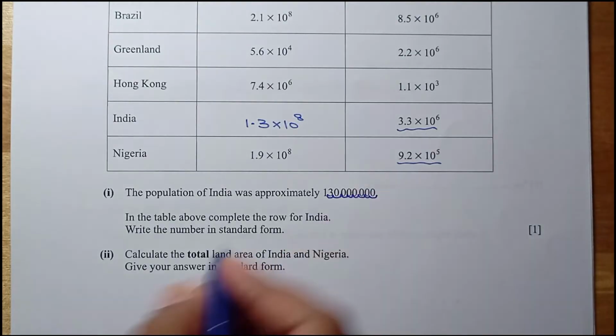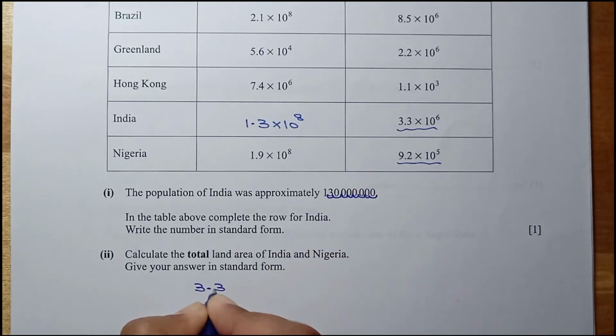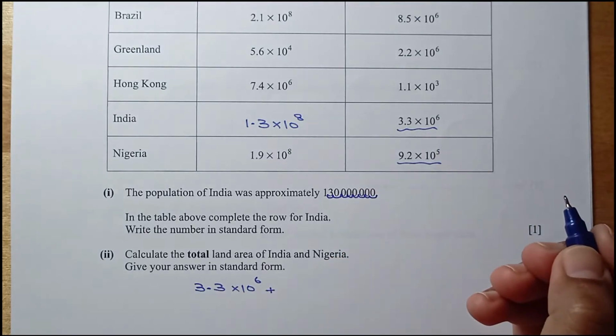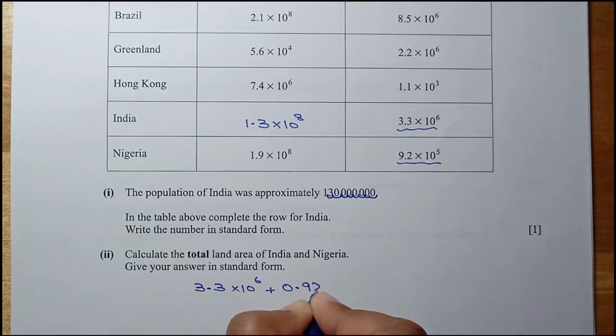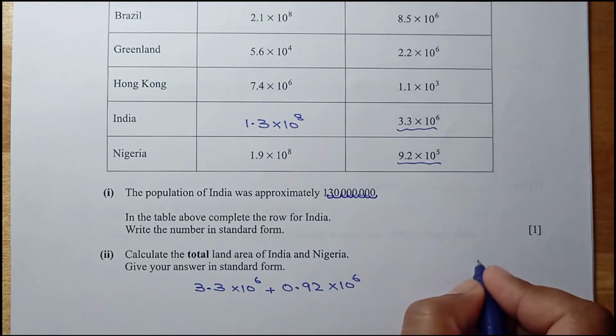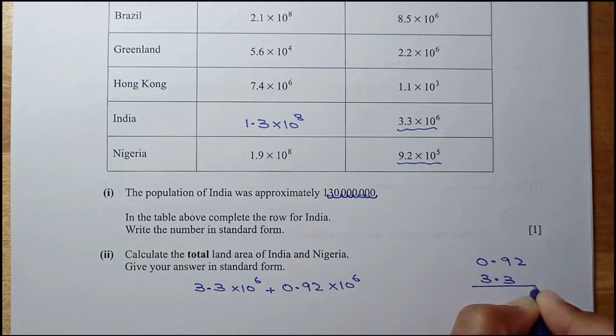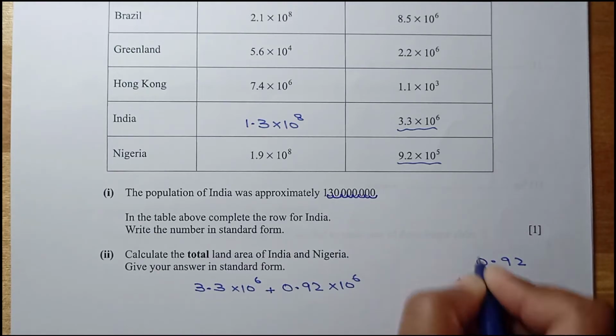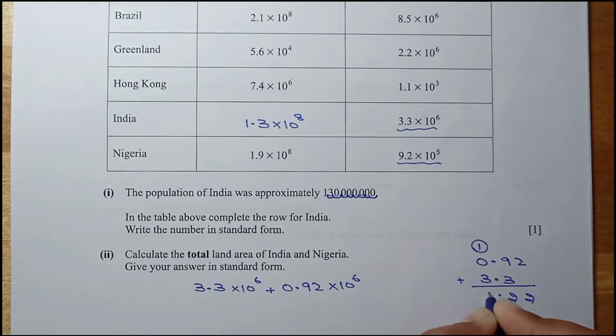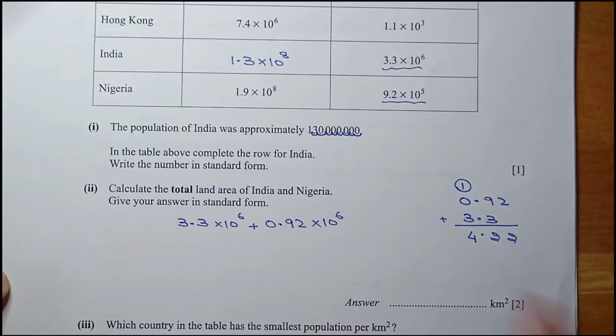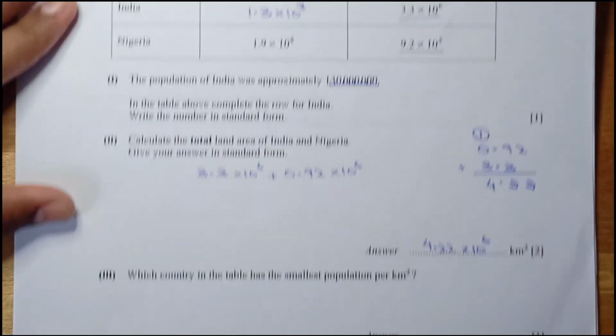So we have 3.3 times 10 exponent 6 for India, and if I convert it into exponent 6, this would be 0.92 times 10 exponent 6. Right, now we have the same exponent, we can add them up. So 0.92 adding with 3.3, so we have 2, 9, 10, 11, 12, 1 and 2, and we have 4. So we can say that 4.22 times 10 exponent 6 kilometers square is the total land area for India and Nigeria.